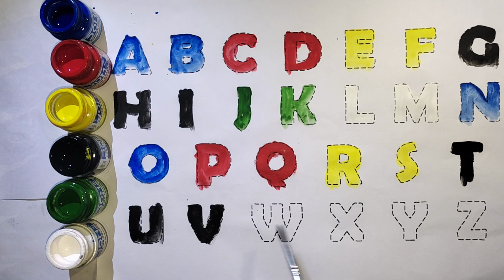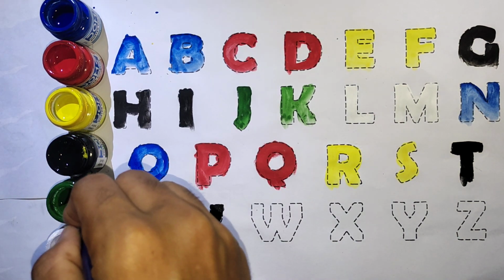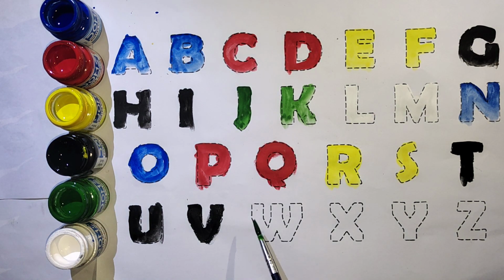Kids, the next one is W. W for wolf. Kids, now we are using green color. W for wolf.